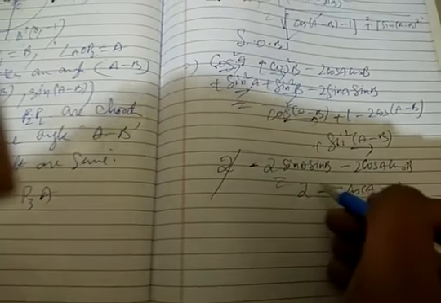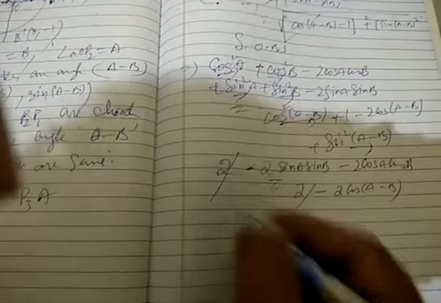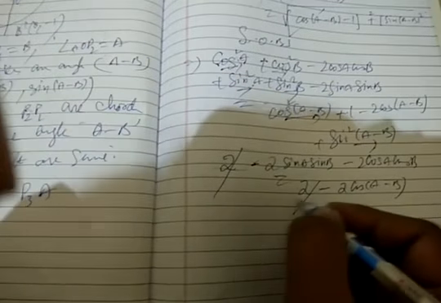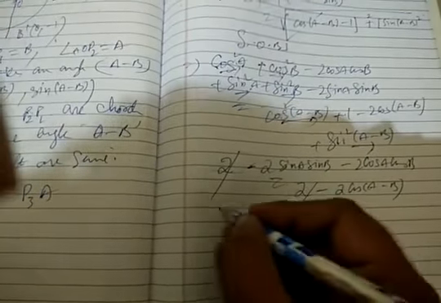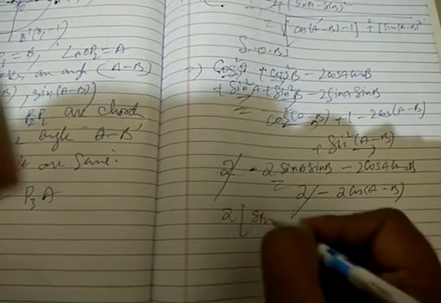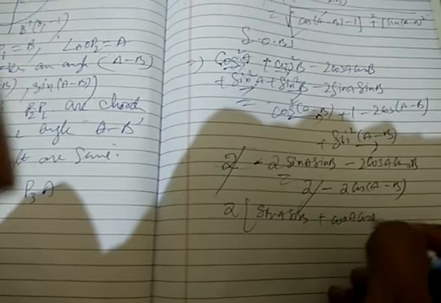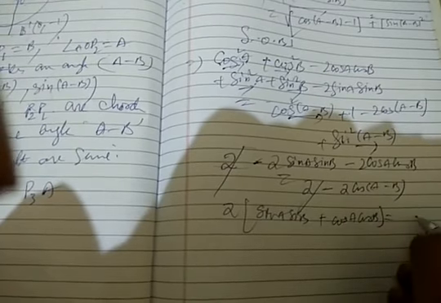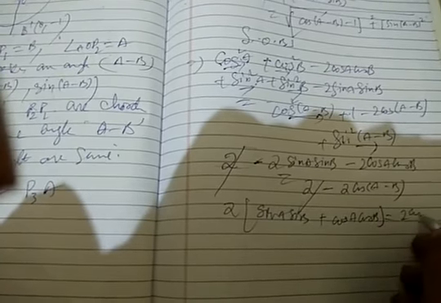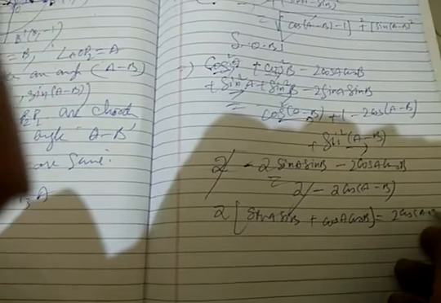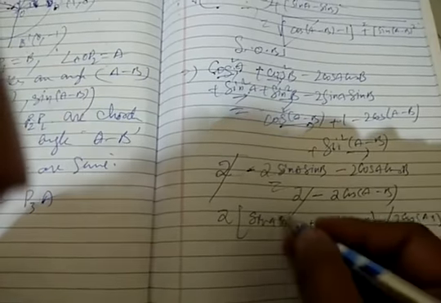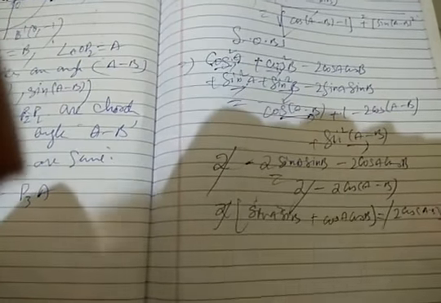I can cancel the 2 and the minus on either side, taking 2 common: sin A sin B plus cos A cos B is equal to cos(A minus B). So the 2 gets cancelled.